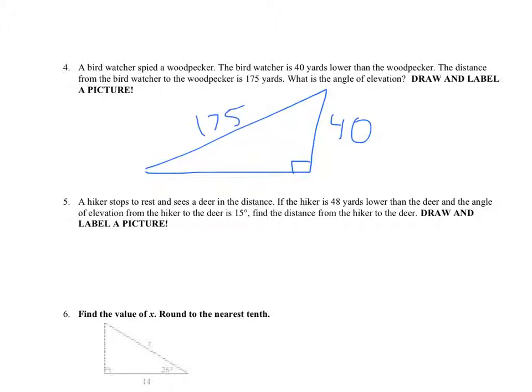Okay, so here's the bird watcher down here in this lower section. The bird is up here. That's how far apart they are. What is the angle of elevation? We're looking for an angle measure. When you're looking for an angle measure, you know you're going to use the inverse.